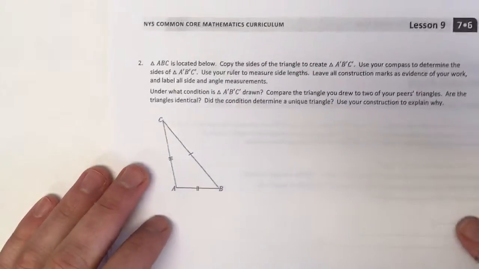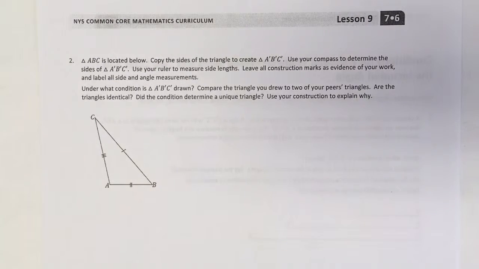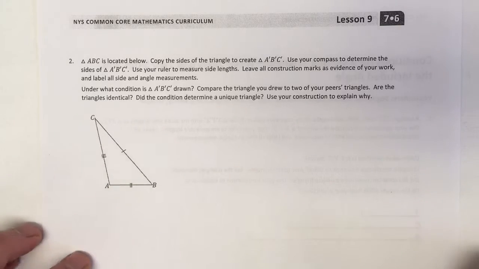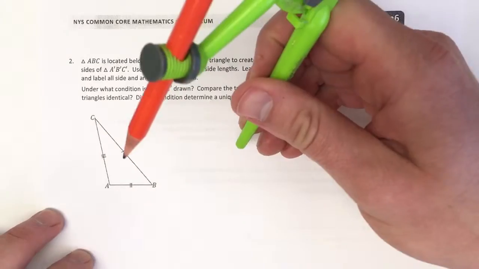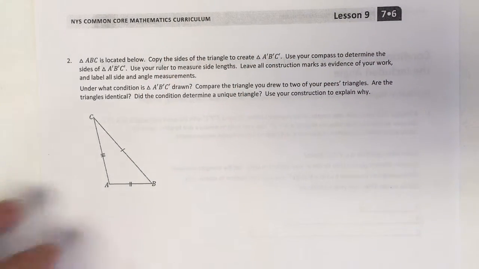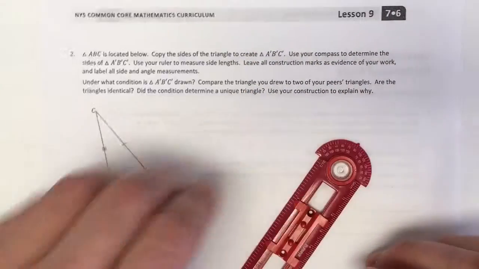And so you come by it in a different problem, and it says triangle ABC is located below. Copy the size of the triangle to create A'B'C'. Use your compass to determine. And so this is a little bit different. The side lengths weren't given to you, but you can start anywhere with this.